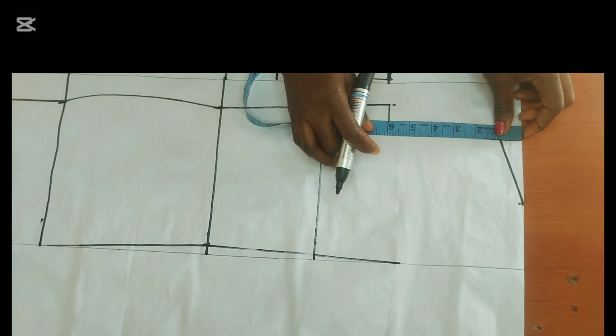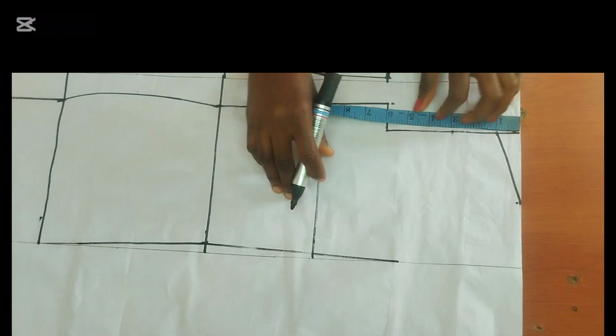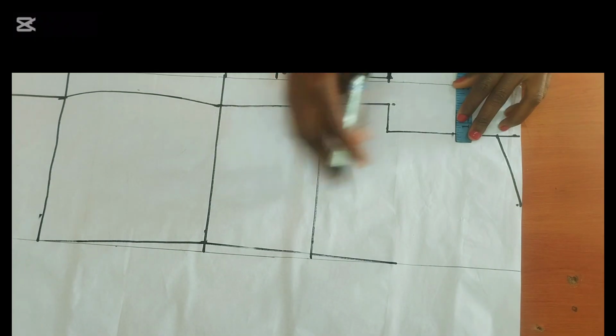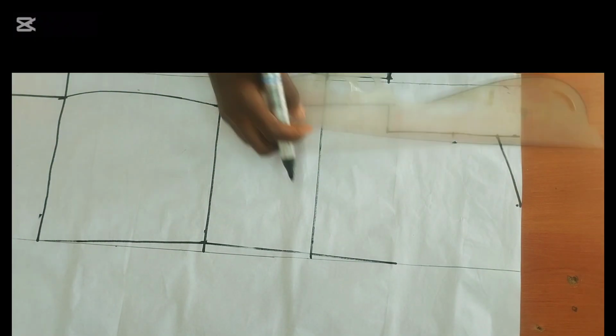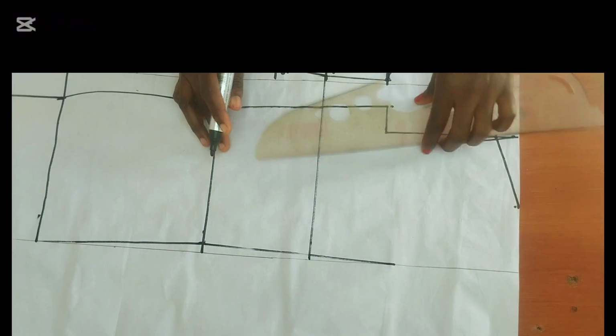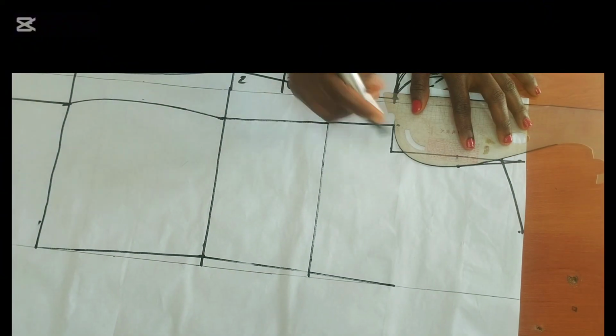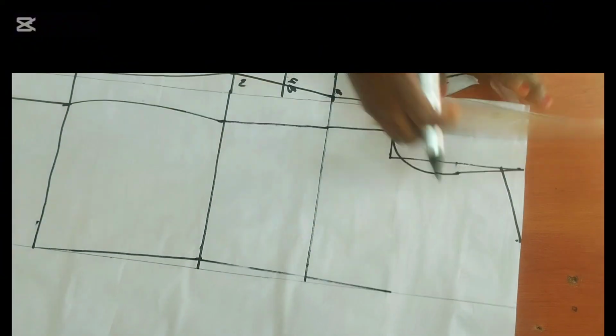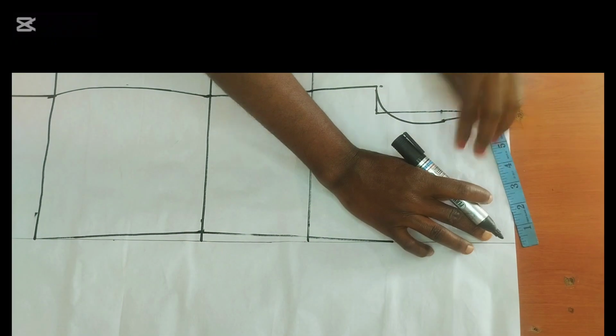For the armhole, you want to divide from the shoulder to your chest line into 2. Whatever value you have there, go in by 0.5 at that point. So from that 0.5, connect to your shoulder. From that 0.5 as well, making use of your curve ruler, make a curve to your chest line.